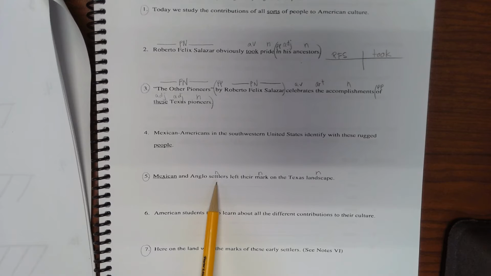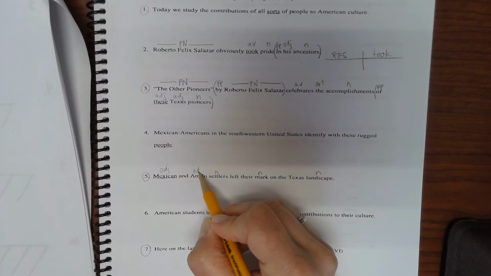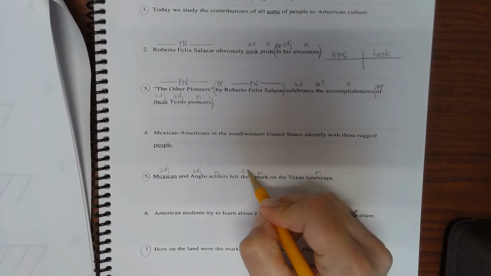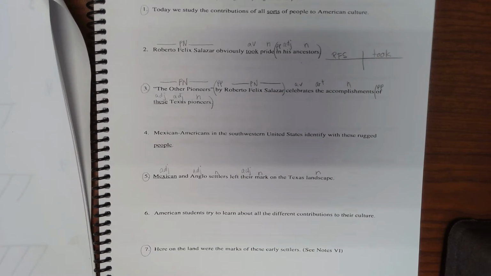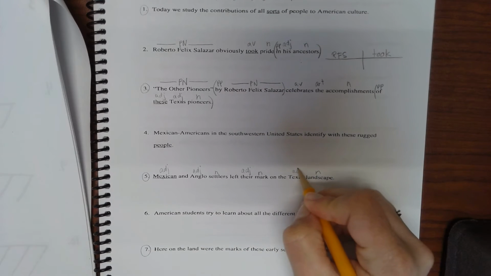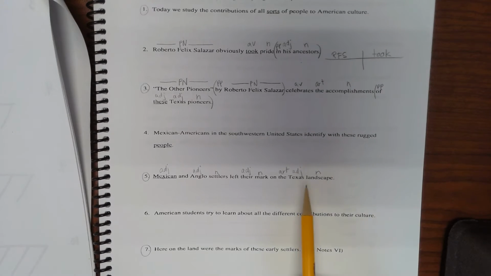Which settlers? Mexican and Anglo. Both of those are describing which settlers. You don't need to worry about the word and right now. Next, which mark? Their mark. Which landscape? The Texas landscape. Again, here, Texas is not acting like the state of Texas. It's describing which landscape, so it is an adjective. Do we have anything else?